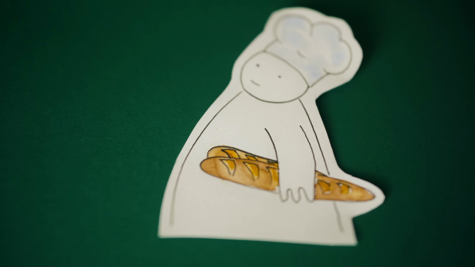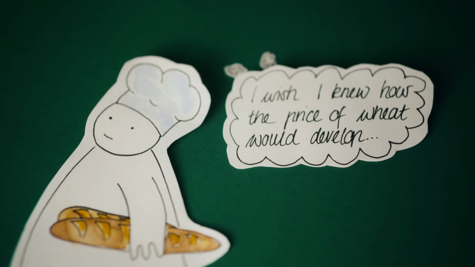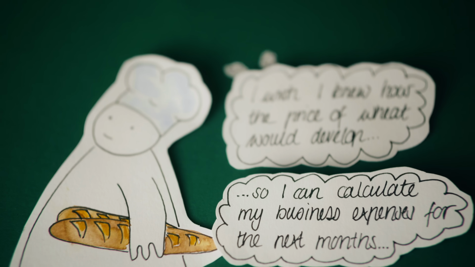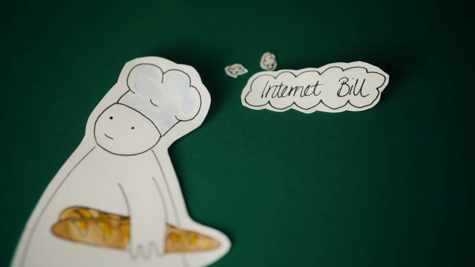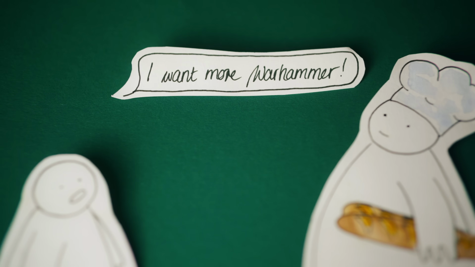Luckily, this baker has a similar issue. He also wants to have stability of the price of wheat in advance, so he can plan better. Because he too has to pay rent and all sorts of other stuff like his internet bill, his daughter's ever-expanding Warhammer collection. If that Warhammer collection growth slowed down, family dinners would be a lot less pleasant.